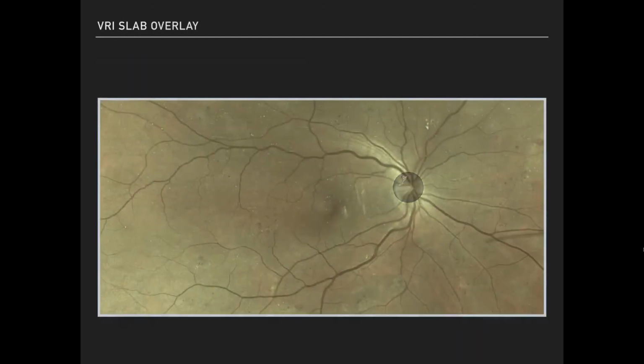And look at its location. Now, you can clearly confirm that that little nub of red in the color photo was actually neovascularization of the disc, or NVD. Cool, huh? But you need to pay attention to your slab selection.